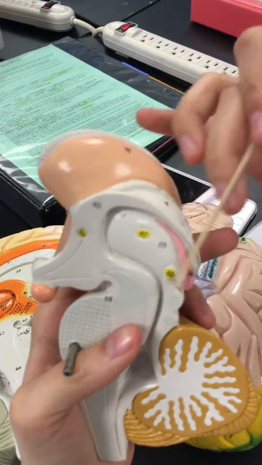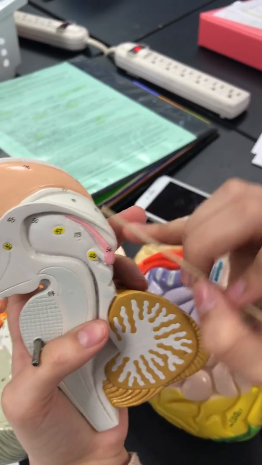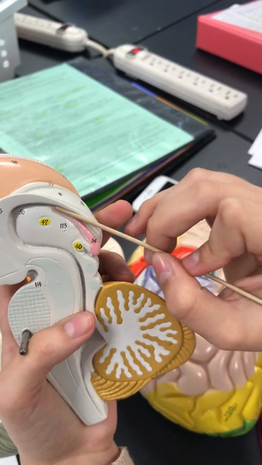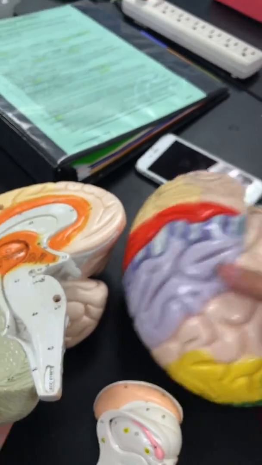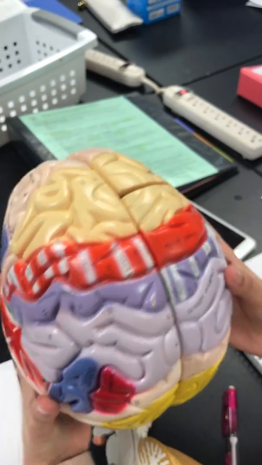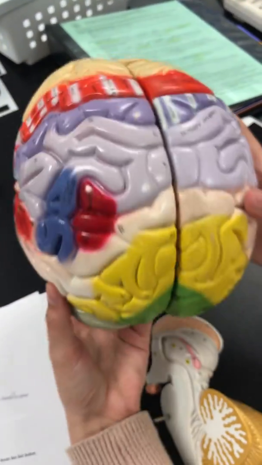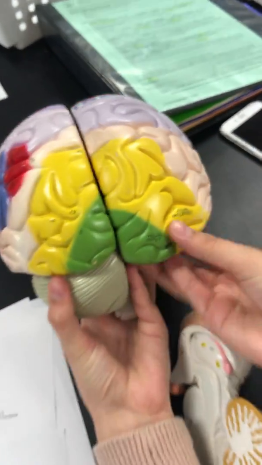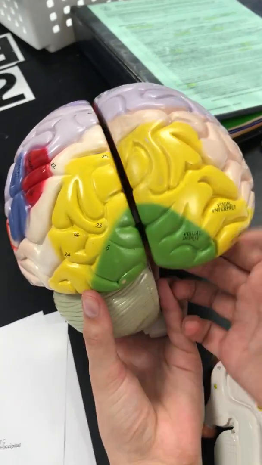And then the diencephalon is the epithalamus, thalamus, and the hypothalamus, so it's pretty much this area. The epithalamus, again, I think it's like the above, and then the hypo is below the thalamus. And then the fissures: this one is the longitudinal fissure, and this one that separates the occipital lobe and the cerebellum is the transverse fissure.